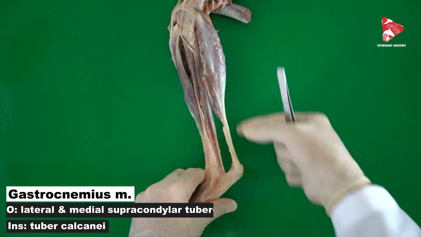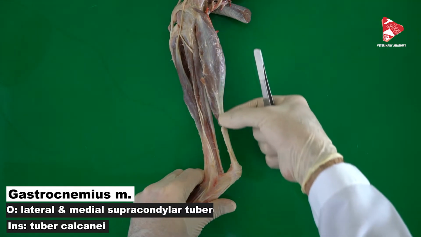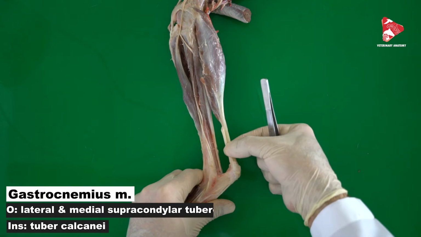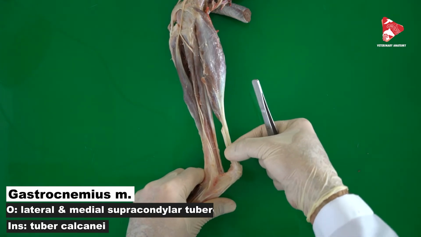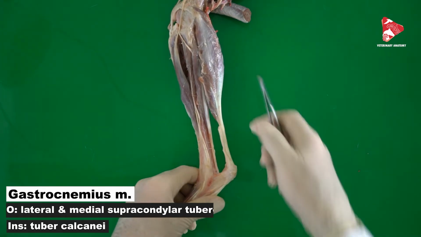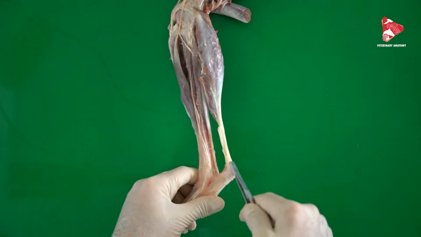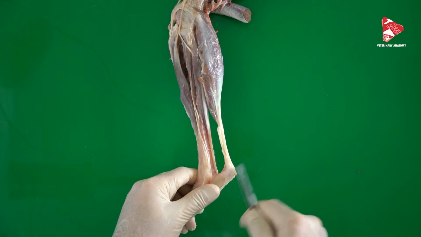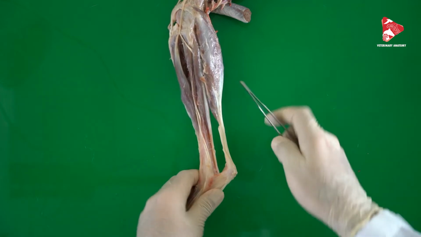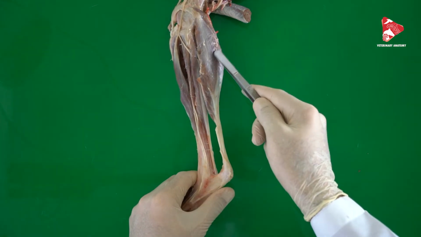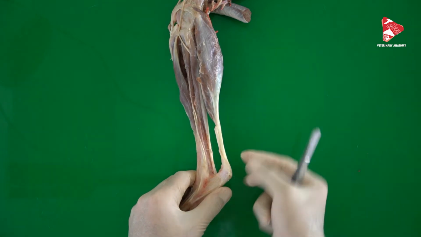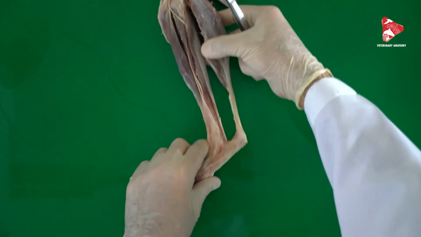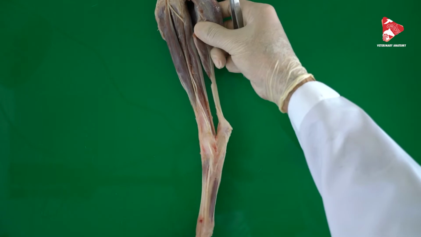to form finally just one tendon and insert to the calcaneal tuberosity. This area here, and the two heads finally form this tendon called the Achilles tendon. So the Achilles tendon inserts to the tuber calcanei or calcaneal tuberosity here. The function of this muscle is, contraction of this muscle will extend the tarsal joint.